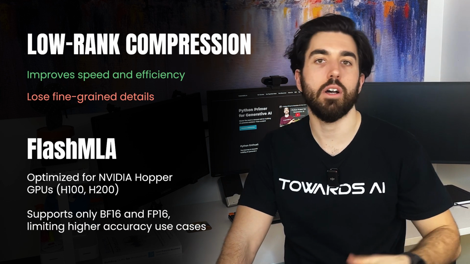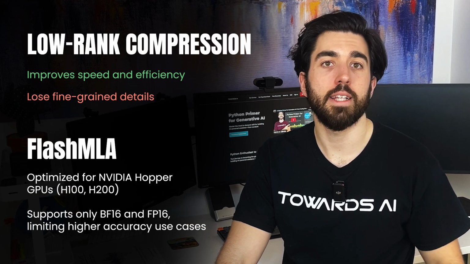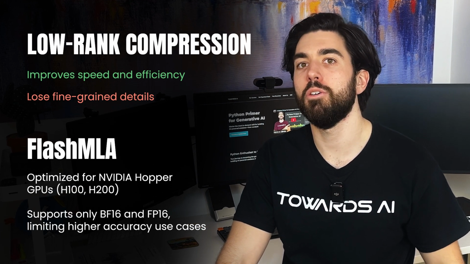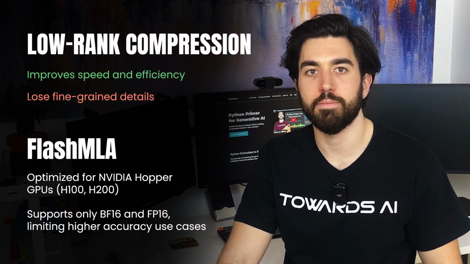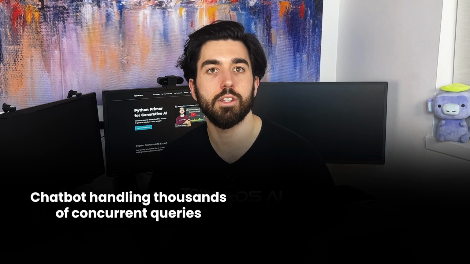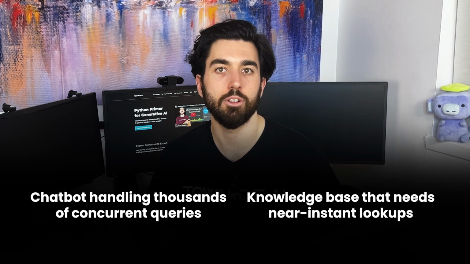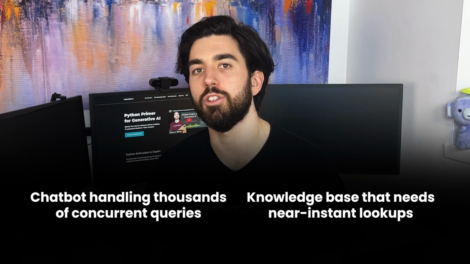It currently supports only BF16 and FP16 precision, so its benefits might not extend to older hardware or scenarios demanding higher numerical accuracy. So if you are building memory-intensive applications like a chatbot handling thousands of concurrent queries or a knowledge base that needs near-instant lookups, FlashMLA might be a game changer. You can integrate it with your existing pipeline and it will feel like you gave your GPU a major upgrade for free. In the future, expect more LLMs to adopt these specialized forms of attention.